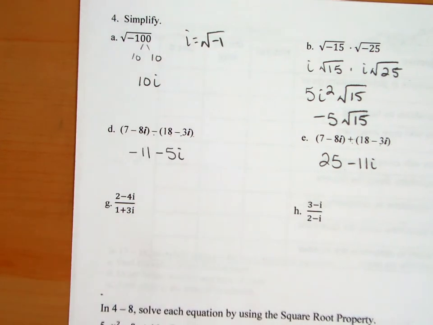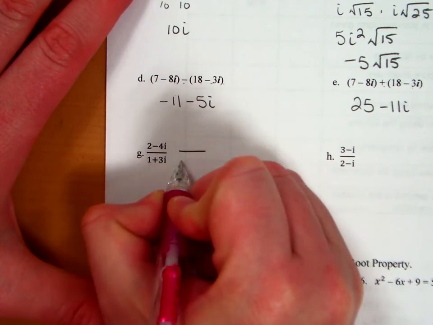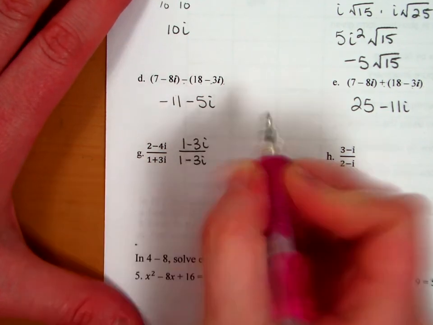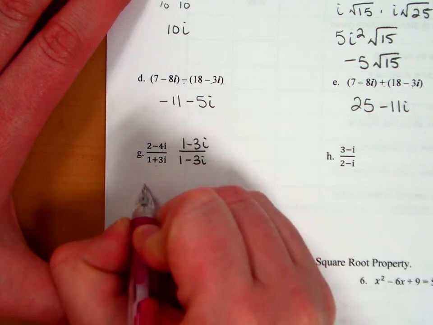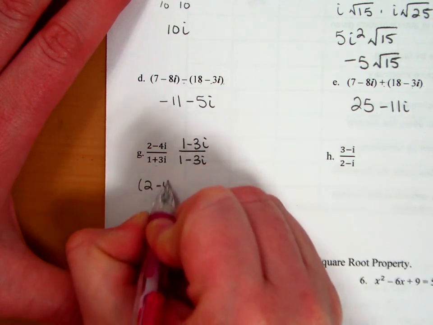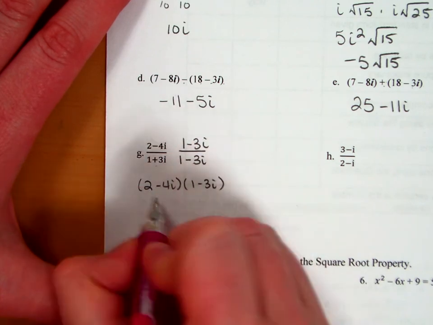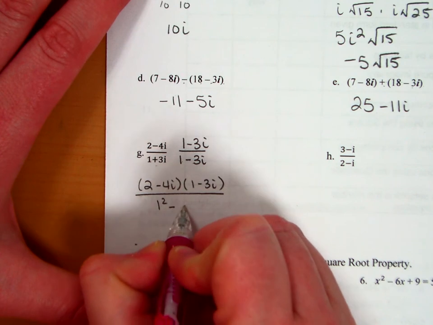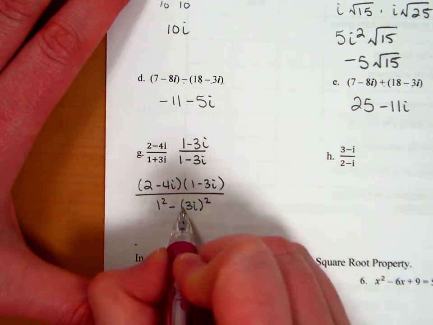Alright, complex conjugates. When you do these, you do 1 minus 3i, 1 minus 3i. The imaginary needs to change its sign. It needs to be the same on top and bottom. So on the top you have 2 minus 4i times 1 minus 3i, divided by 1 times 1, which is 1 squared, minus parenthesis 3i squared, which gives you a 9.